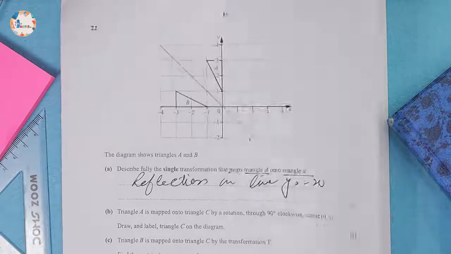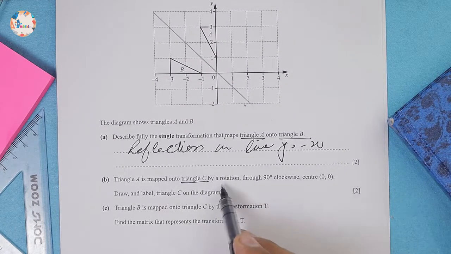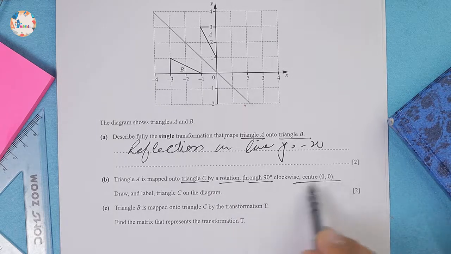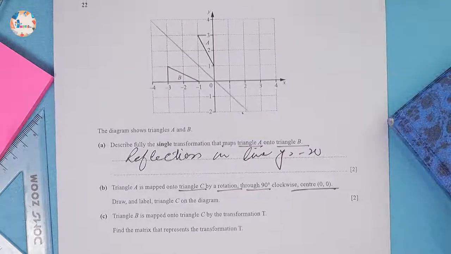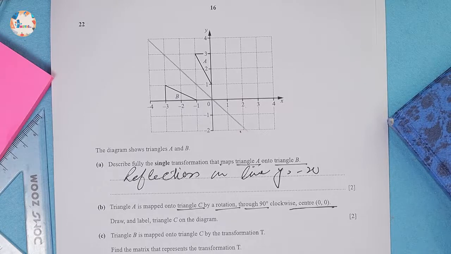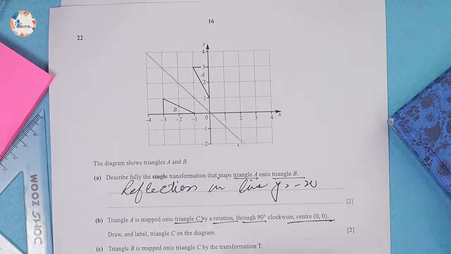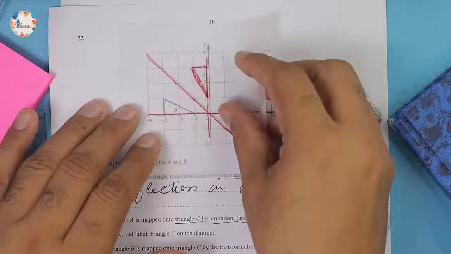Then they're saying triangle A is mapped onto triangle C by a rotation of 90 degrees clockwise, center O. So again we can use the same tracing paper, and draw and label triangle C on the diagram. This is the triangle which we traced earlier.